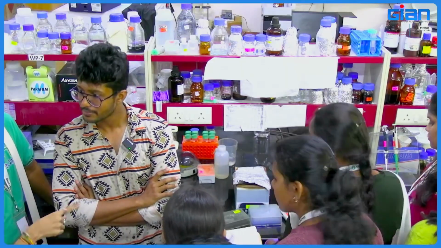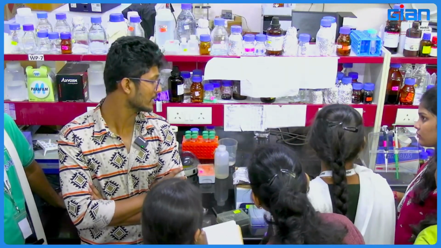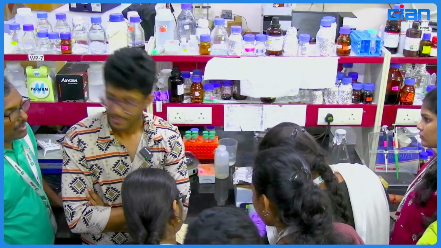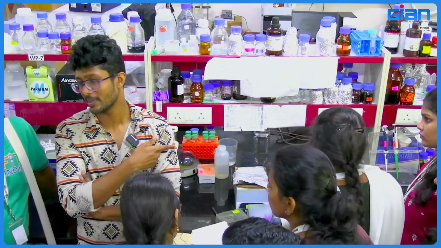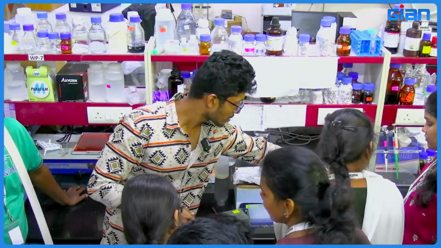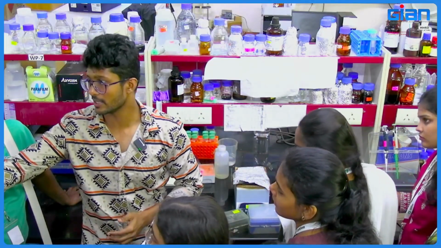In that large tube, there is LB broth. Transferred, right? Now we need to grow them at 37 degrees Celsius for how long? One hour at 37 degrees. Keep these two in the incubator at 37 degrees Celsius.